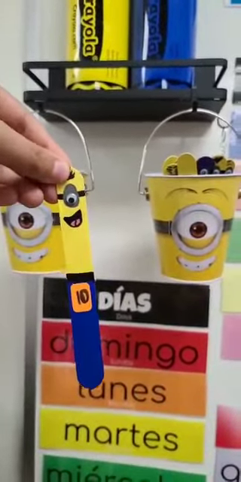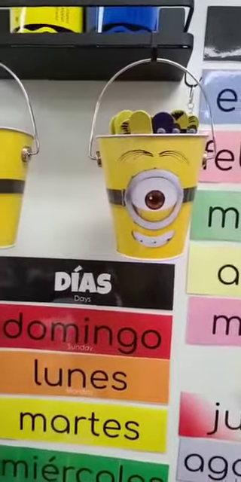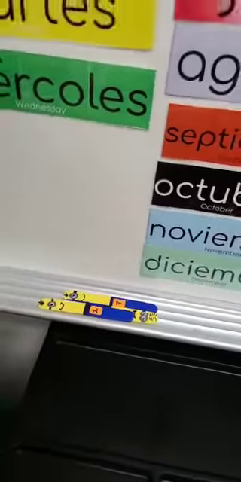They are all assigned a number. So let's say I want to call on number 10. Then once I call on that student, I move it over. Now to know who is absent, I put them at the bottom right here. So these are the ones that were absent.